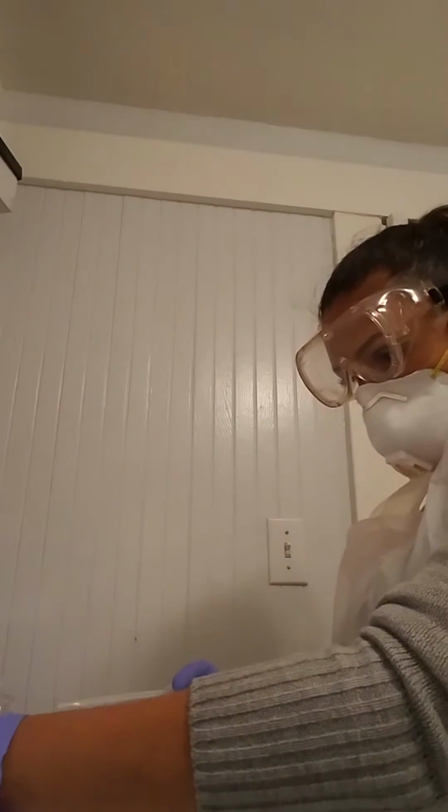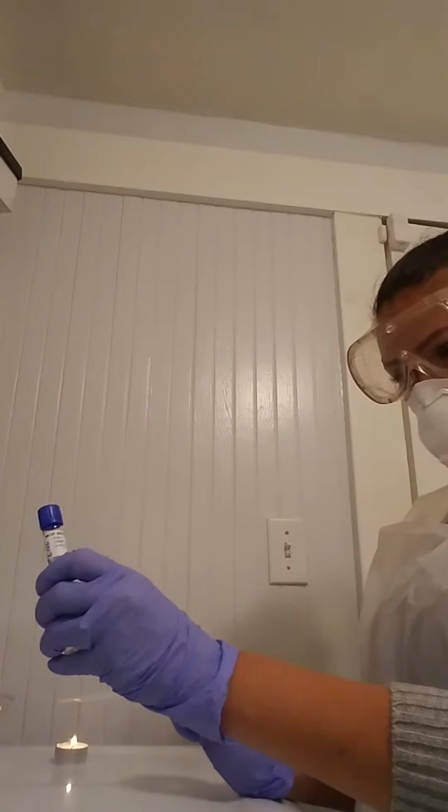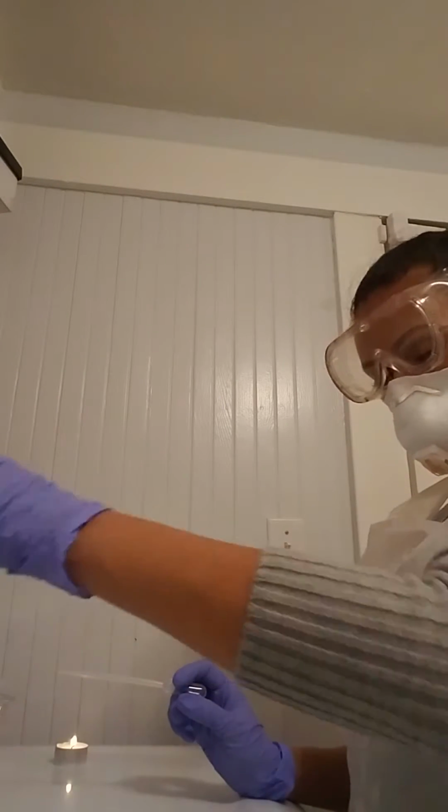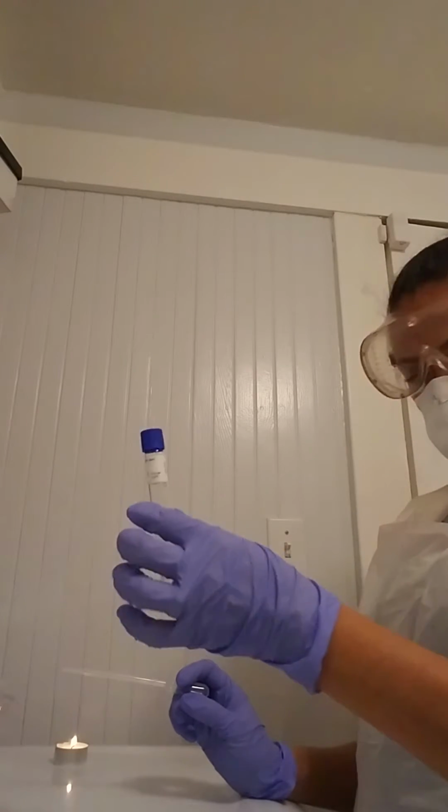On the MRVP broth, I already labeled what will pertain in here, which is the E. coli in this one, and the S. epidermidis in this one.